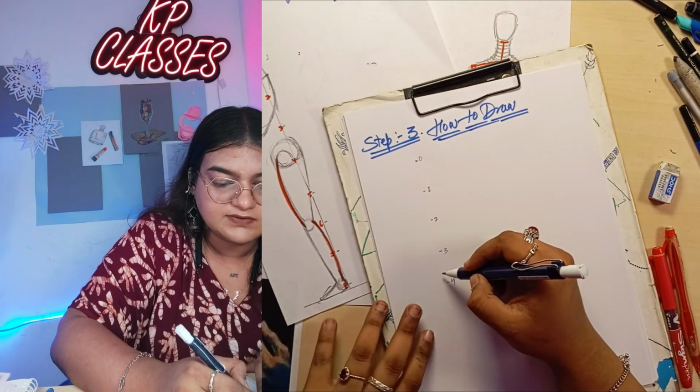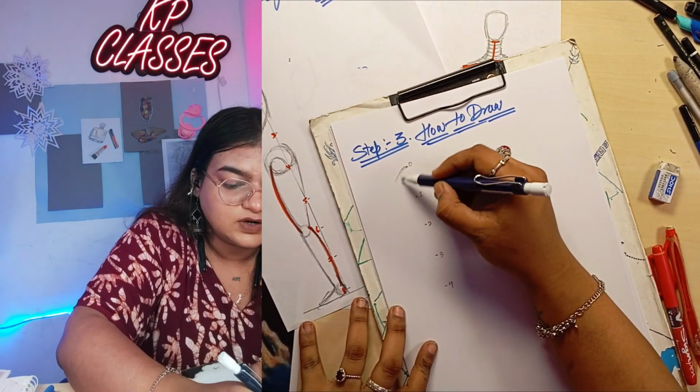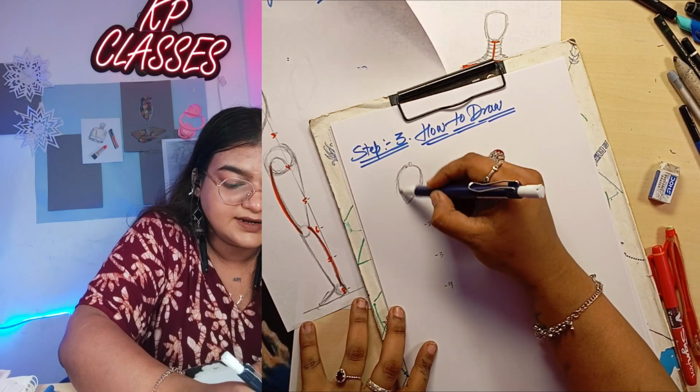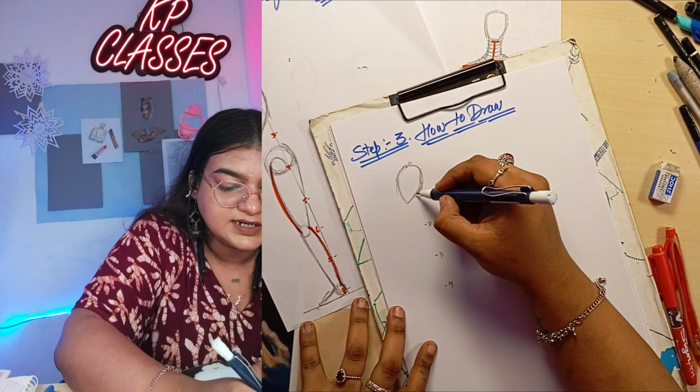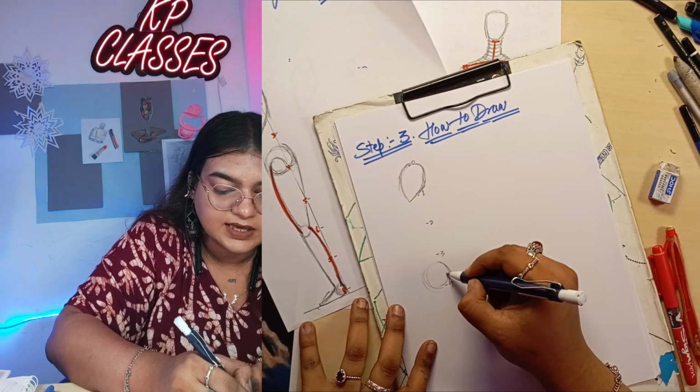So, we will start with the head. Again, your water droplet structure going sideways, adding more depth towards it. Between 3 and 4, you have your pelvis area, okay?